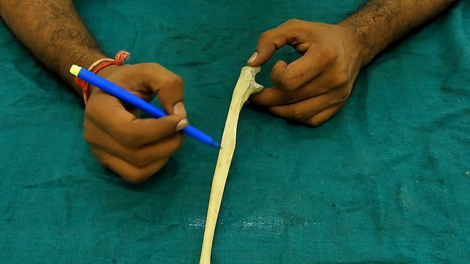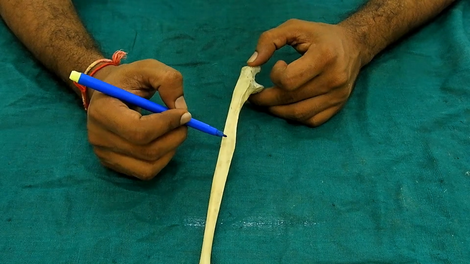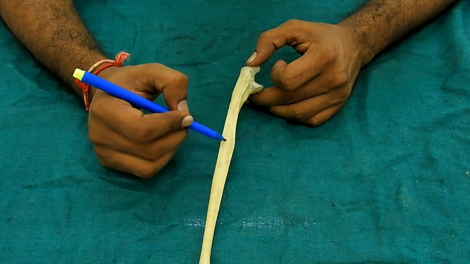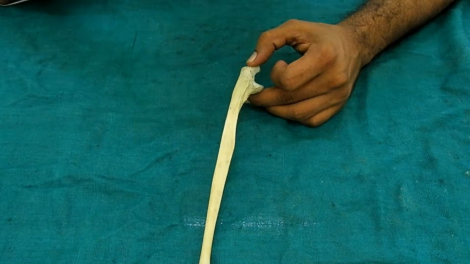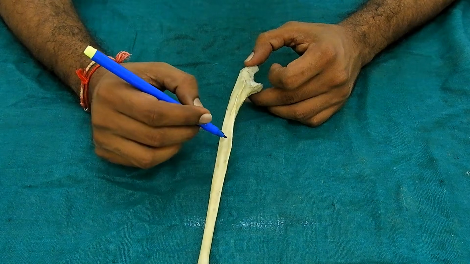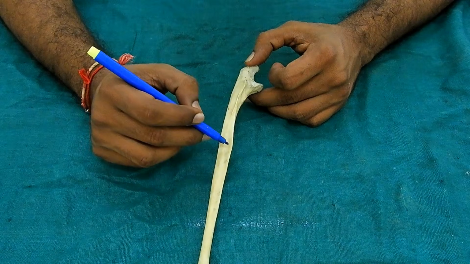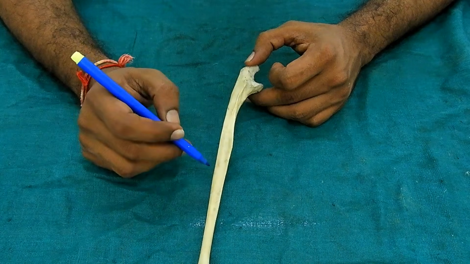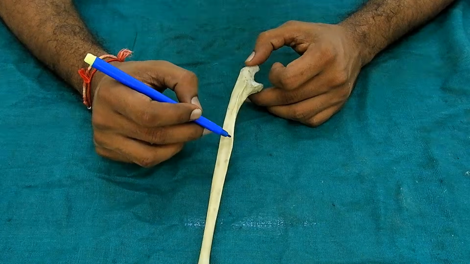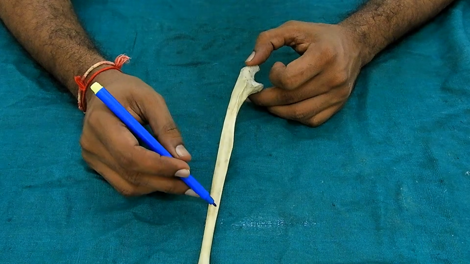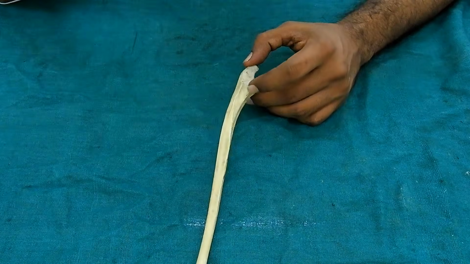The large lower part is again divided into the lateral part and the medial part by a vertical ridge. Now among these 2 parts, the lateral part will give origin to 3 muscles from above downwards. These are abductor pollicis longus, extensor pollicis longus and extensor indicis.